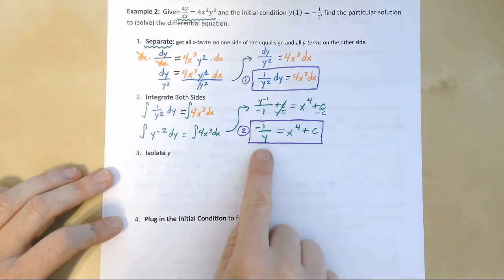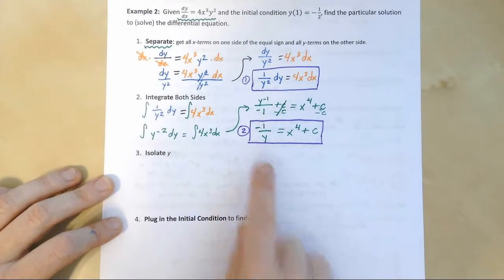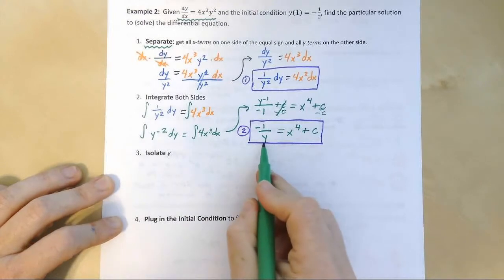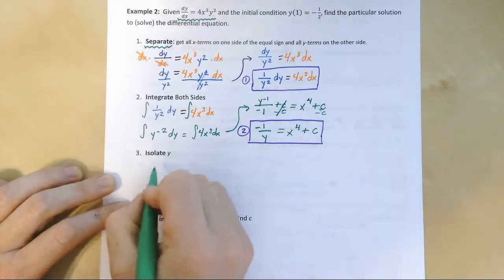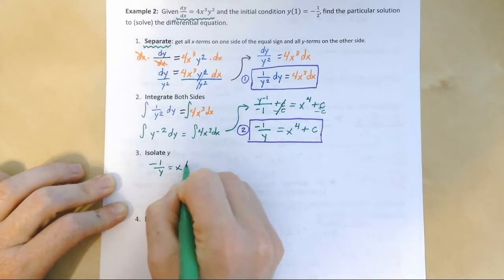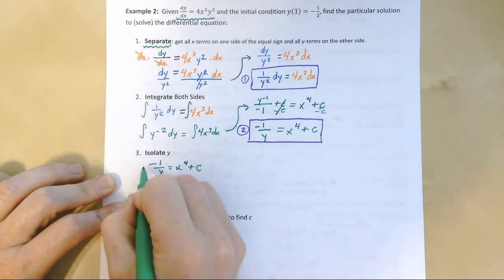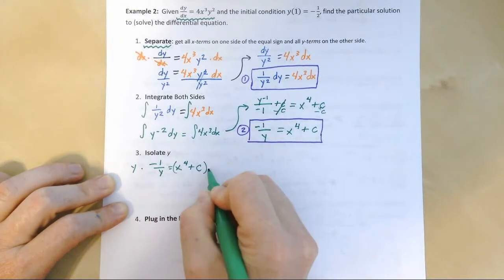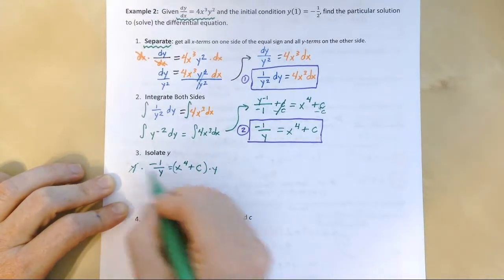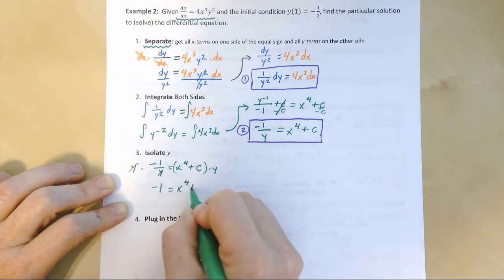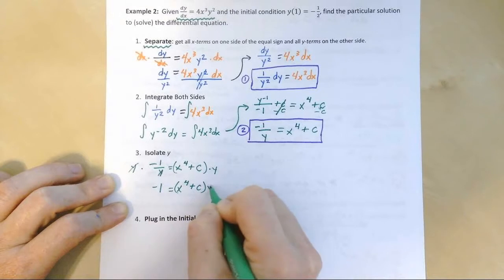So we need to get this y alone. I'm going to multiply this y to this side. Here, let me rewrite the whole thing. Negative 1 over y equals x to the 4th plus c. Multiply y on both sides, times y, you have to put this in parentheses. These cancel. Negative 1 equals x to the 4th plus c times y.